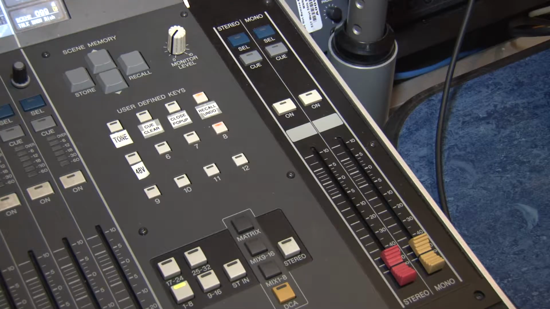The first thing you want to do is set tone on the audio board. Setting tone helps to verify the sound coming out of the audio board is the same level going into the recording device. So the first step is to come to the user-defined keys and push the tone button.